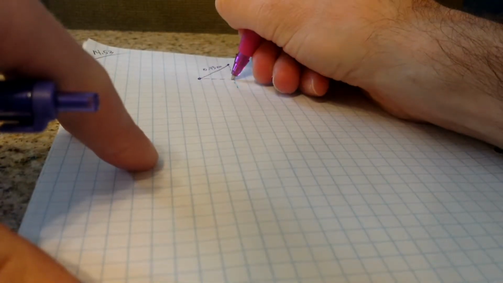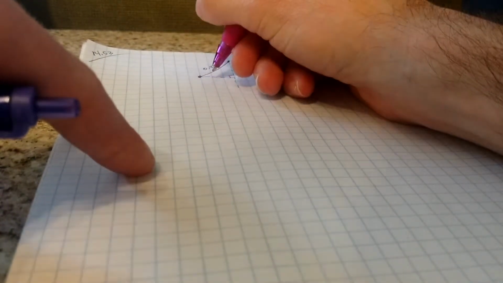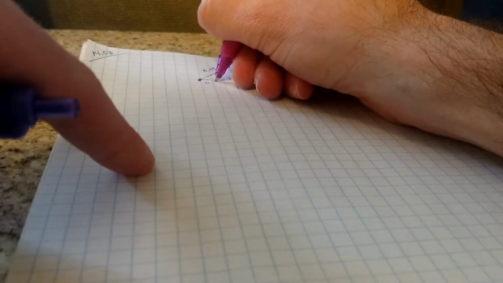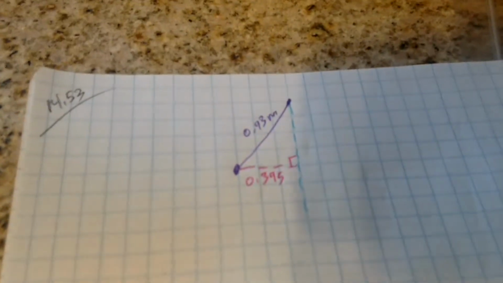And you can use the law of sines if you like. There's a couple of ways to solve this triangle. I've already done it, and we come out with an opposite side of 0.395. Okay, I'm going to show that to you real quick. There you are. I know this is not the best angle for this, and I apologize up front.